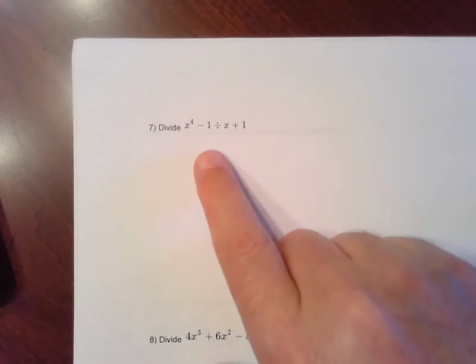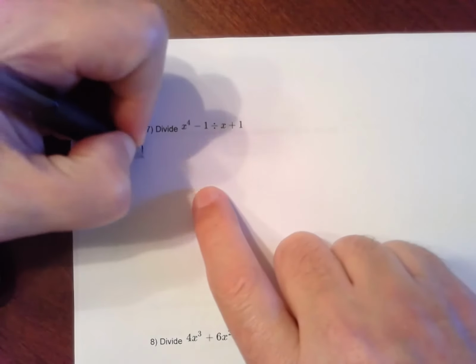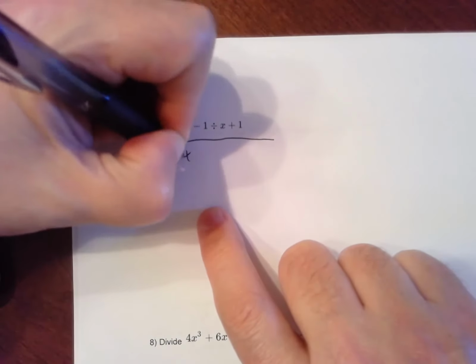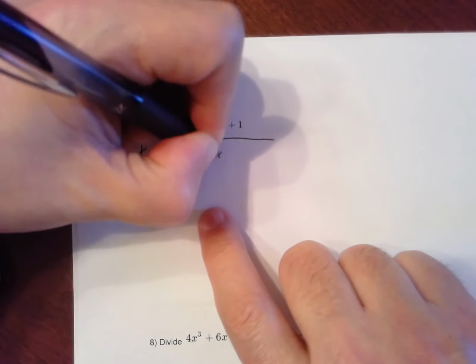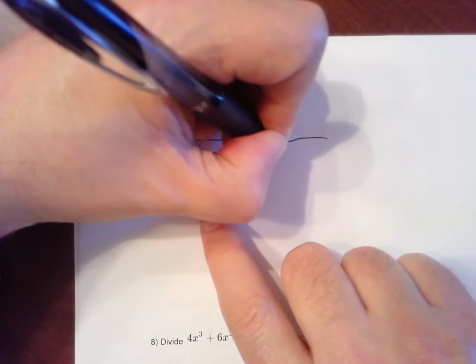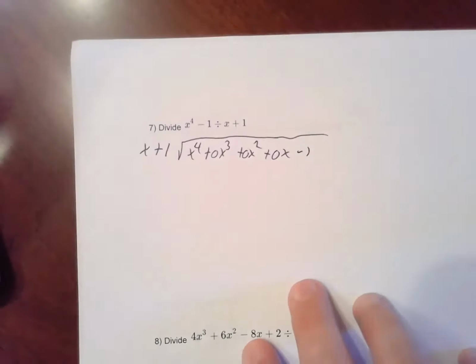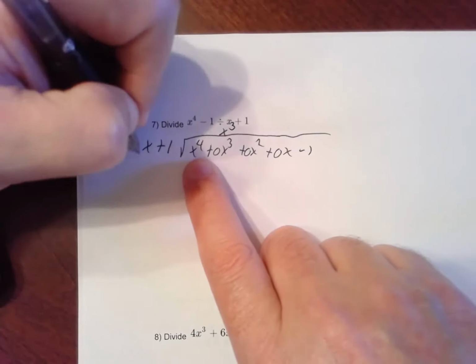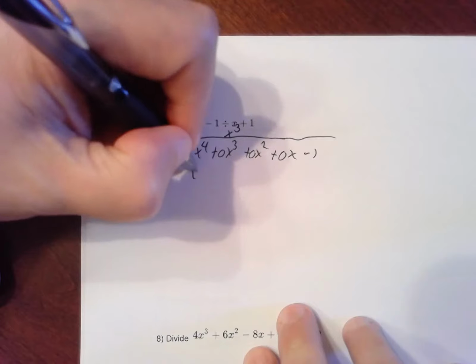Next page. Whenever we're dividing, we have to make sure we fill in all our missing zeros. Oh, that's plus 1. X to the 4th plus 0x cubed plus 0x squared plus 0x minus 1. Okay, x cubed times x is x to the 4th.